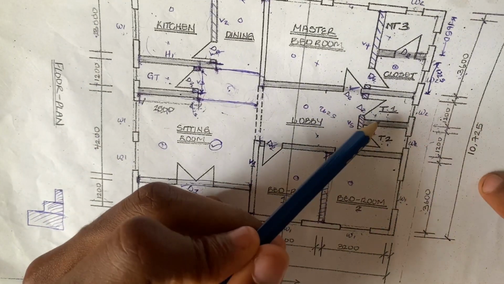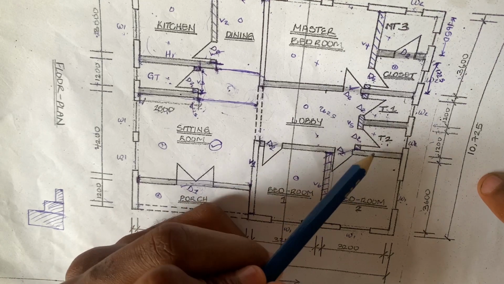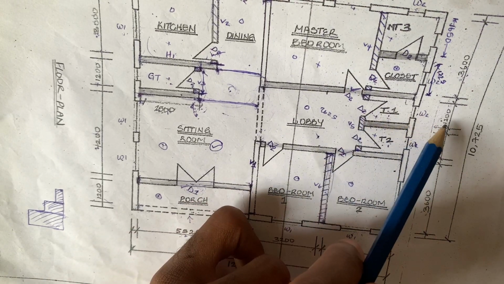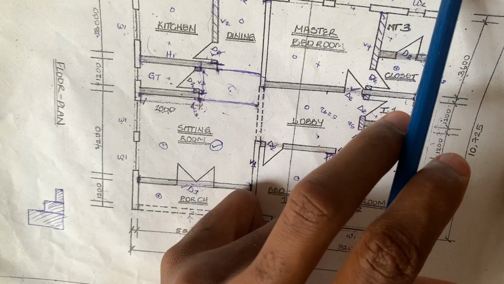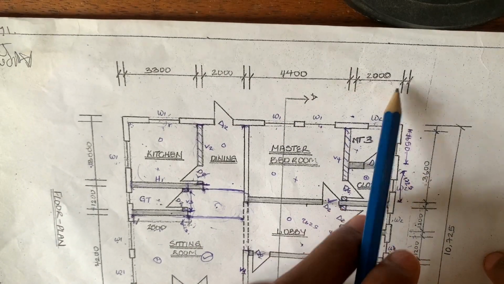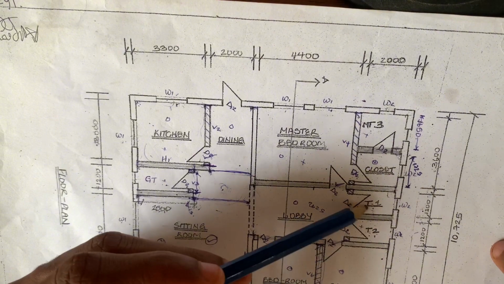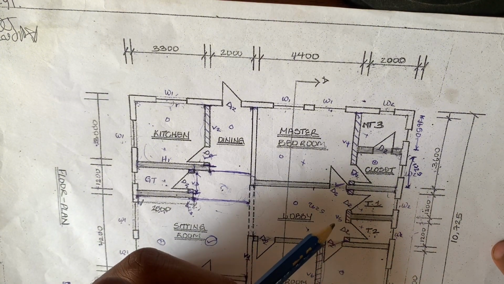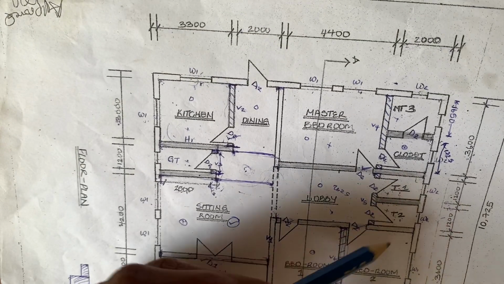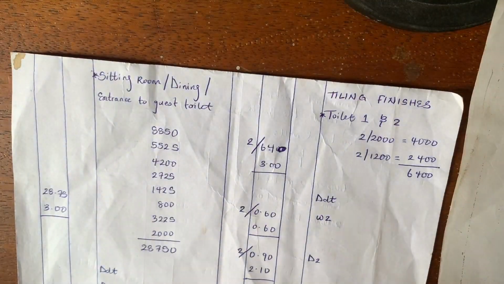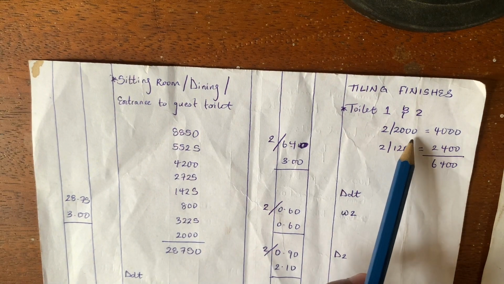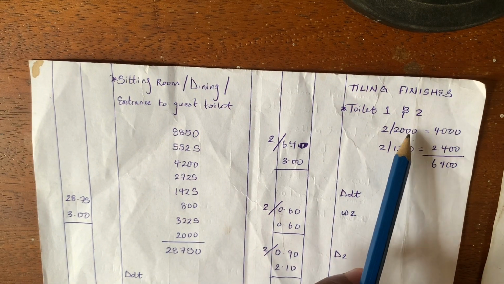So now look at the plan that we used here. If you can see, toilet 1 and 2, they are virtually the same dimension. That's 1200 by 2000. So toilet 1 and toilet 2 are virtually the same, so we can book them as 1, instead of booking toilet 1 separately and toilet 2 separately. So what we will do now is this: you find the perimeter, the length of the toilet is 2000.